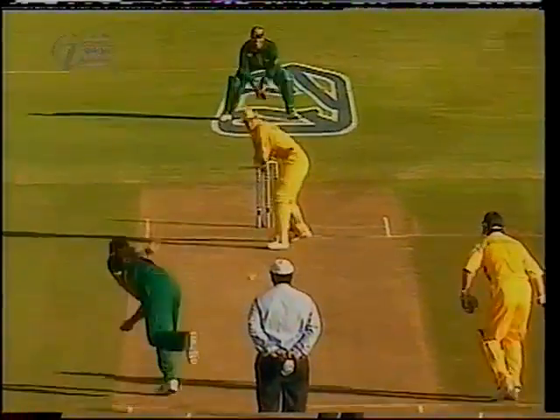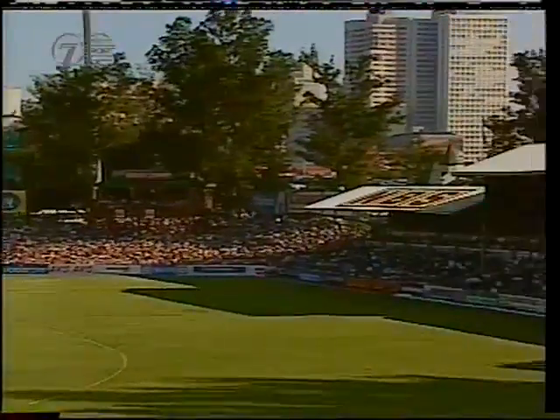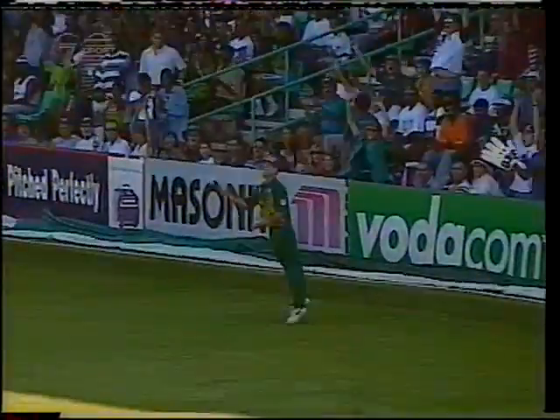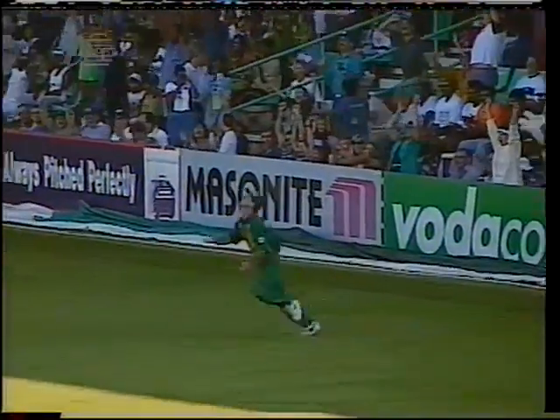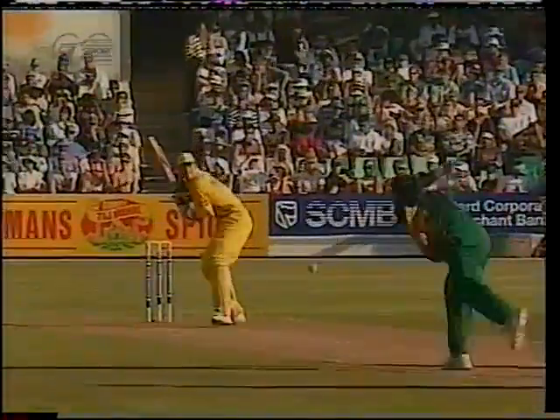Well, not what you'd call a good delivery. It was going down the leg side, and Greg Blewett, helping it on its way, hit it quite well, but just not well enough. It's a very simple catch for Cronje in the finish. But just when Australia's innings was getting underway again, another wicket falls. So Greg Blewett out for 53. Australia are now 5 for 83.